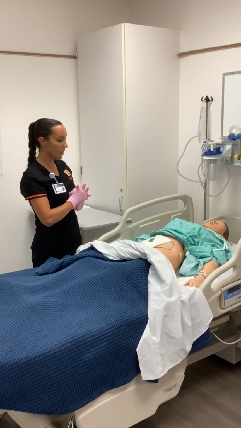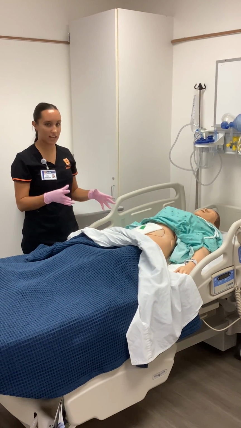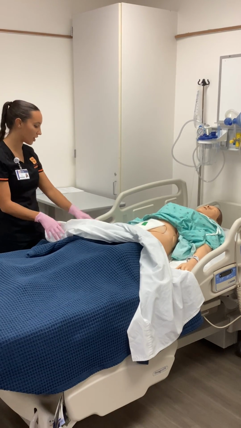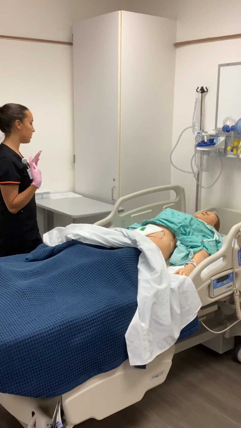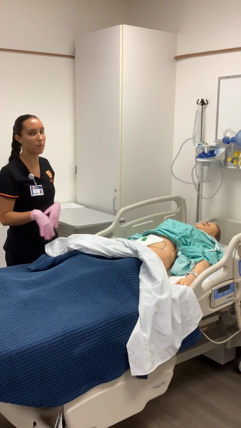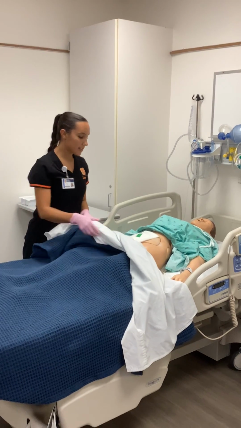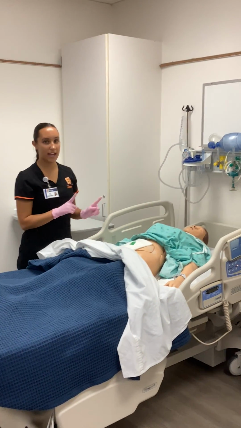So I'm just going to assess for any drains or tubes or anything like that. It looks like they do have a catheter. They have an IV. Their chart said that they were on oxygen. So we just want to be aware of these things so that they don't get in the way, we don't mess anything up. And then I'm going to be taking the bandage off.